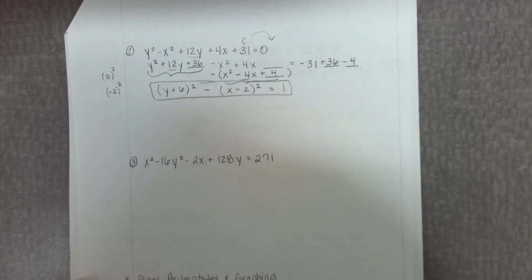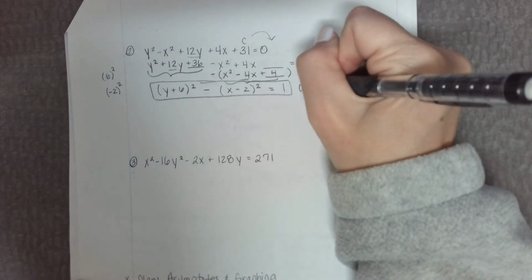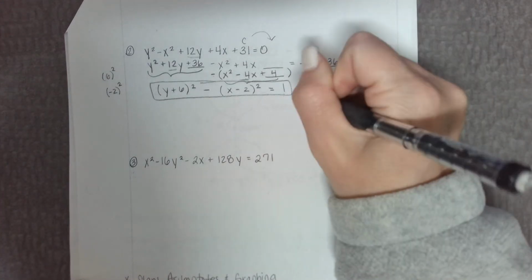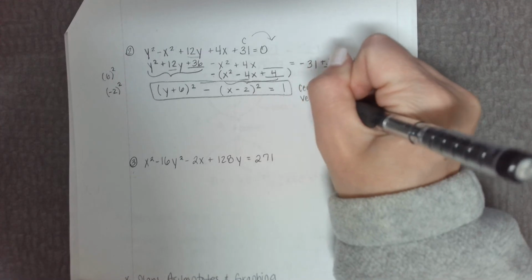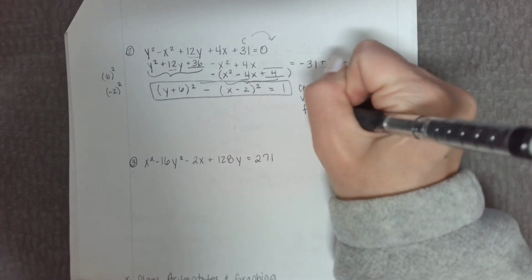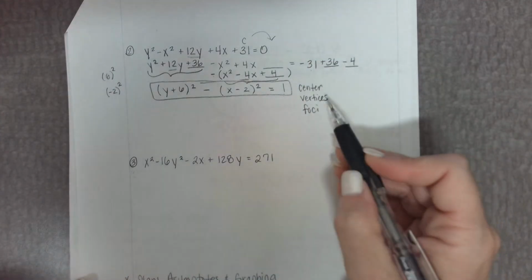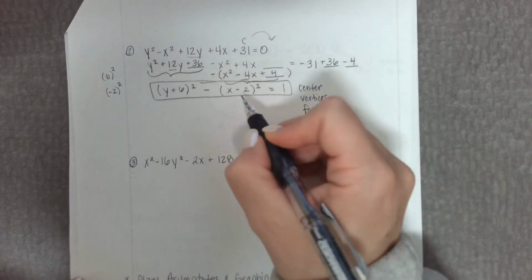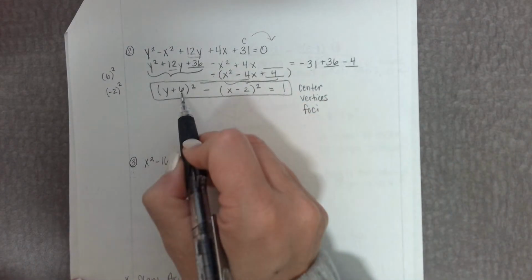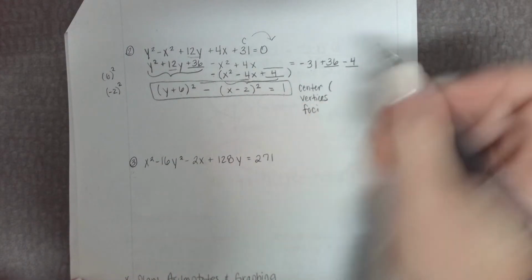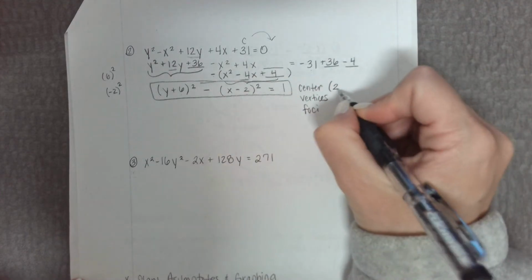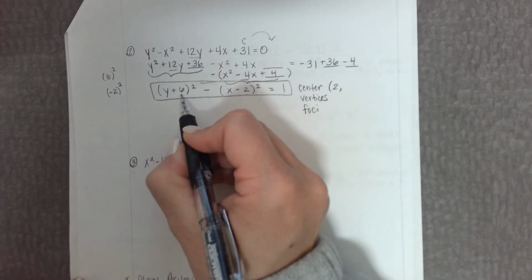Okay, so now that I have my standard form, can I give the center, can I give the vertices, and can I give the foci? So the center is always h and k. H is whatever's with x, k is whatever is with y. So my center is 2, negative 6.